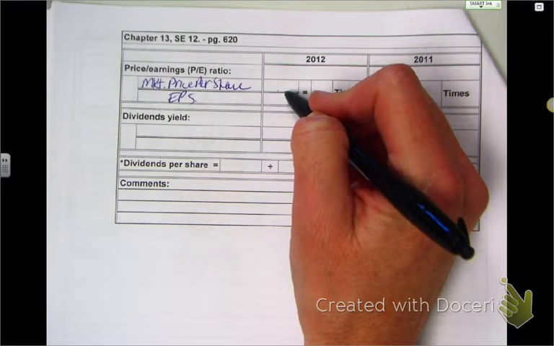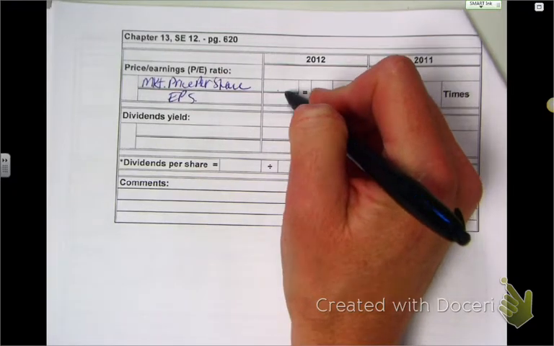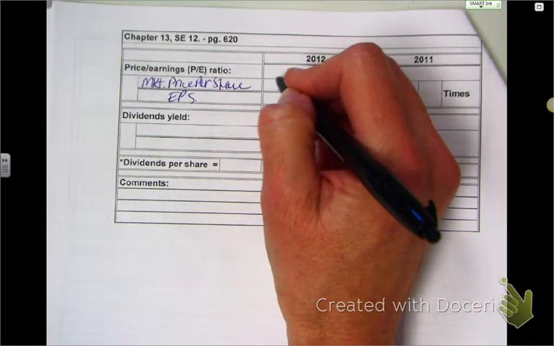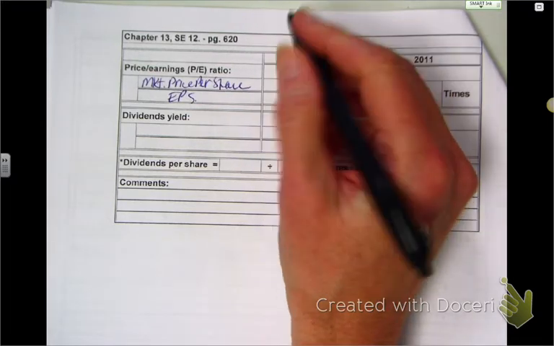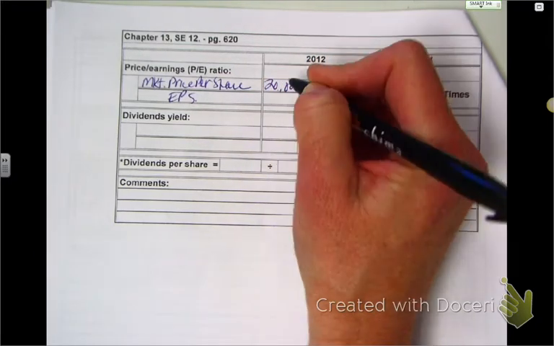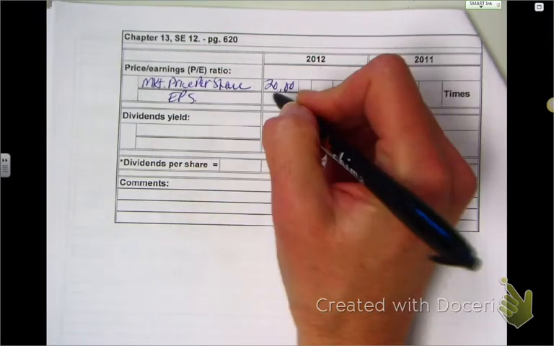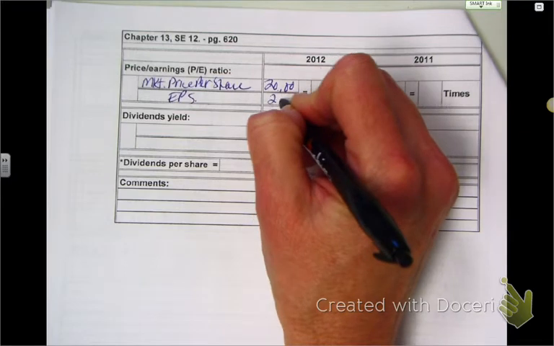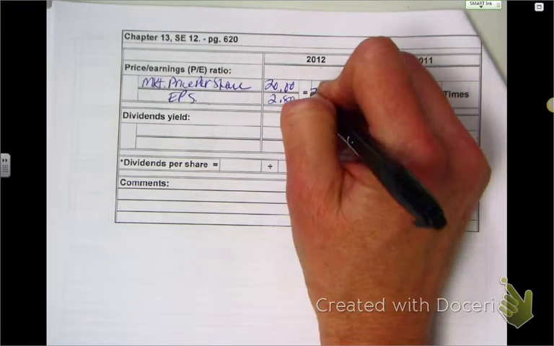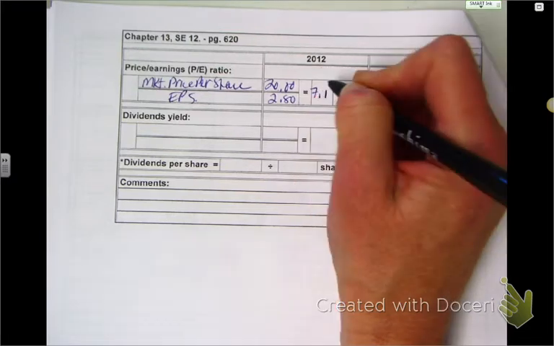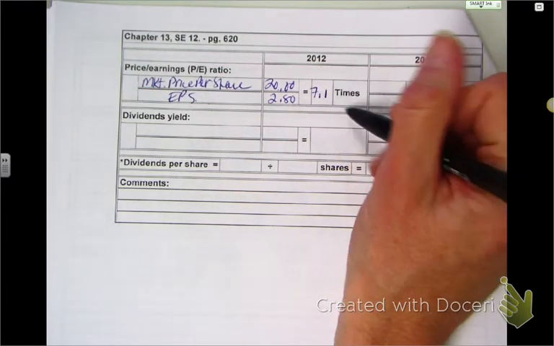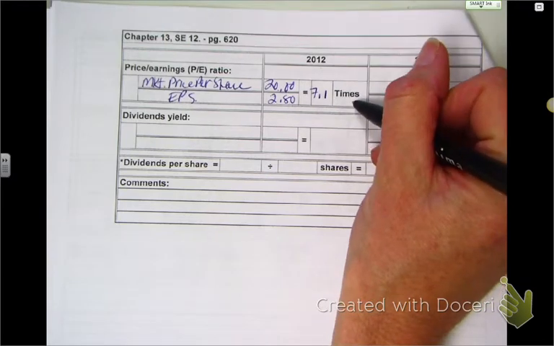So we find that with this company that we're dealing with right now, the market price of their shares as of the fiscal year ended in 2012 was $20. And then the earnings per share were $2.80. This yields a price to earnings ratio of 7.1 times.